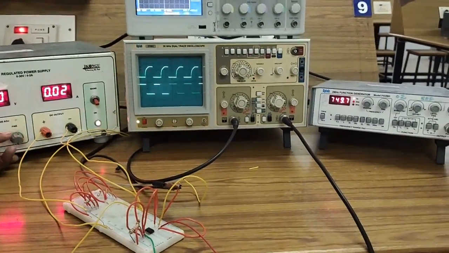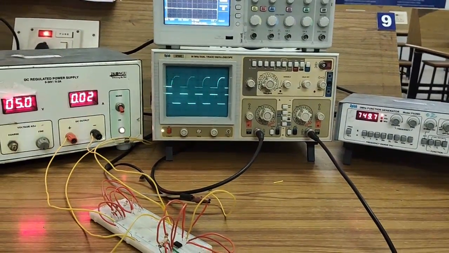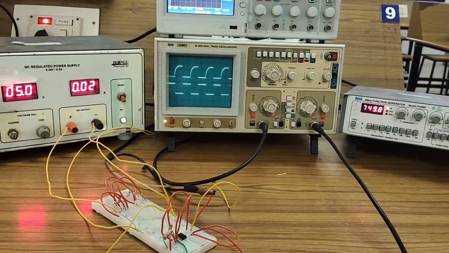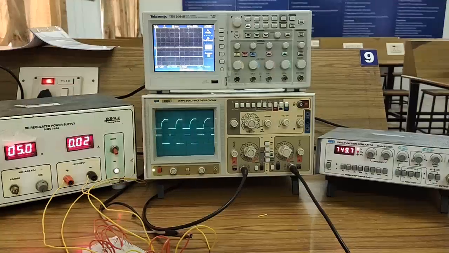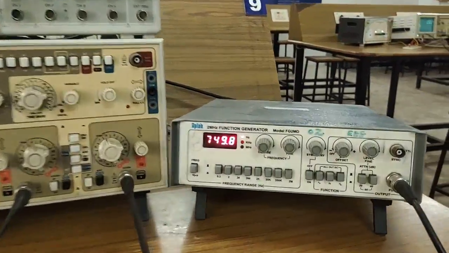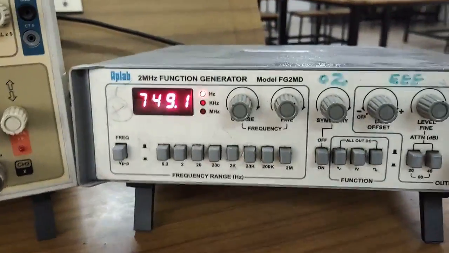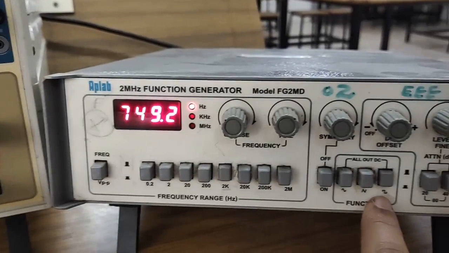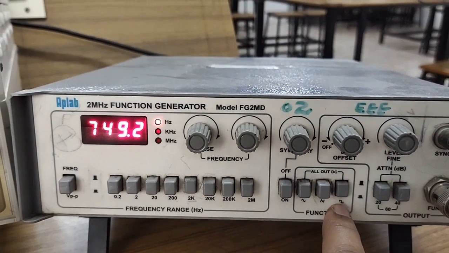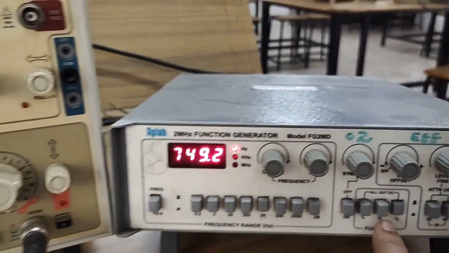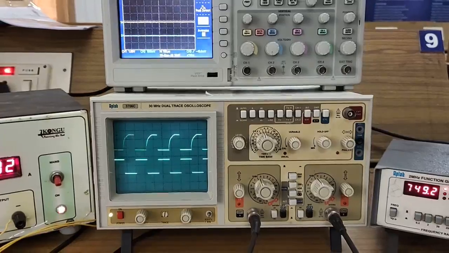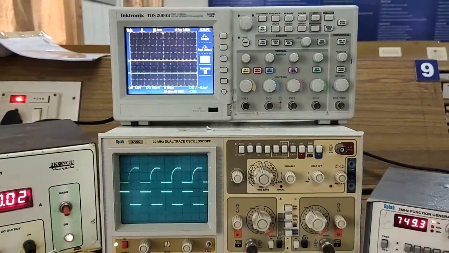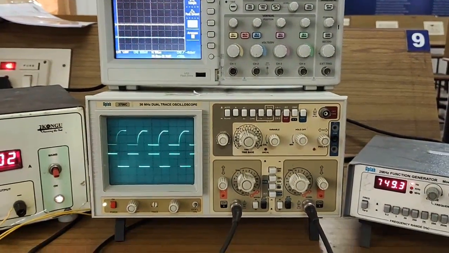Then there is a function generator here which is going to be giving the input sinusoidal or the square waveform. So from this function generator we are going to give a square waveform. So from here we will be giving the square wave signal, and this will be its frequency, and we are going to use the CRO and also the DSO for easy measurement.